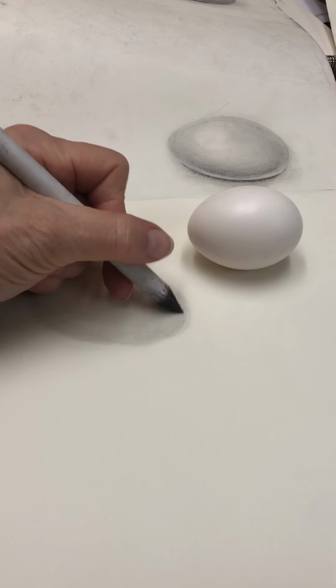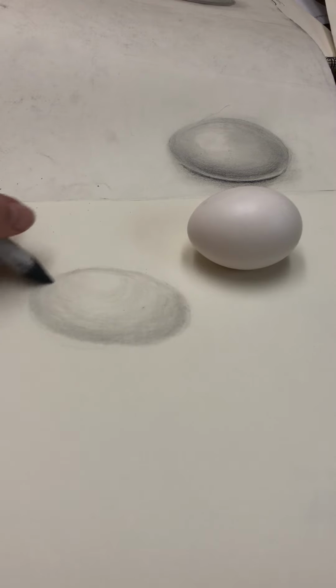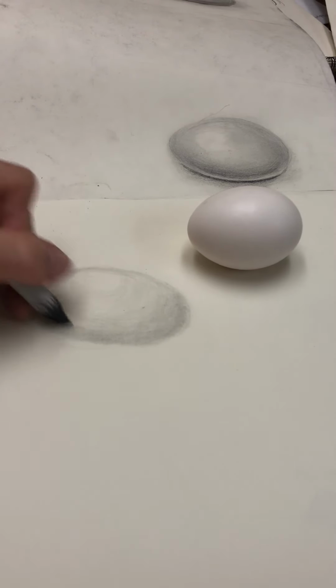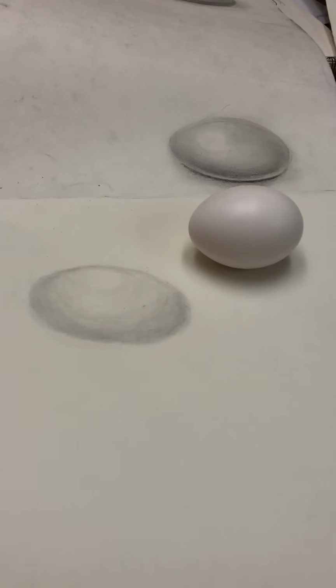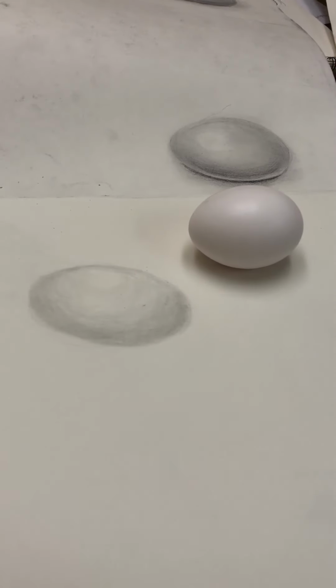Now, the more you can emphasize the core of the shadow, the more your drawing will begin to take on a form. The more it will start to pop off the page. This needs a lot of refining and smoothing, but I think that you can get the idea.